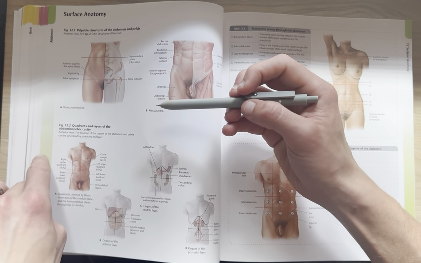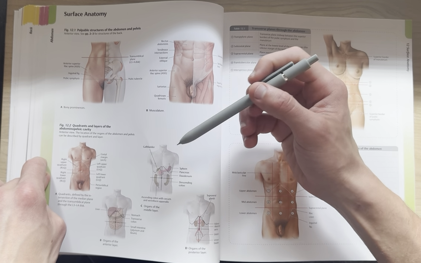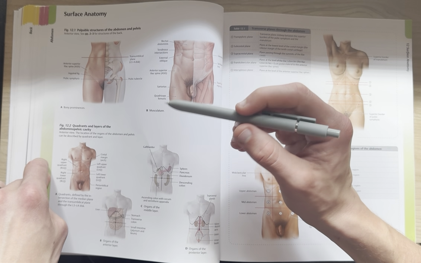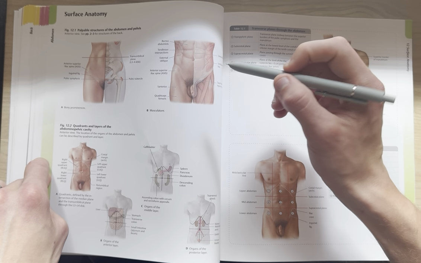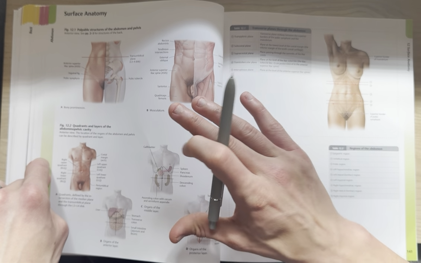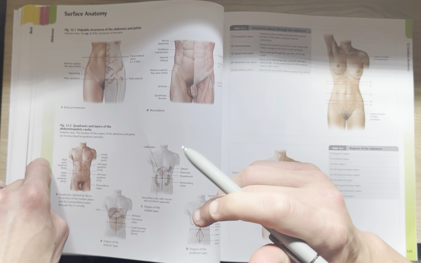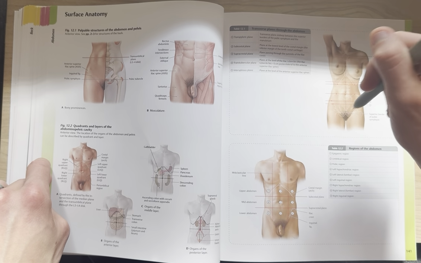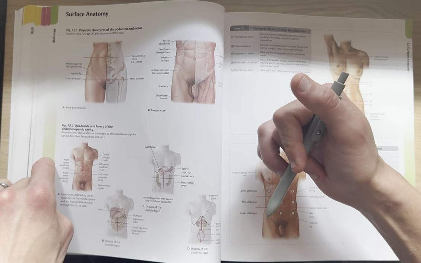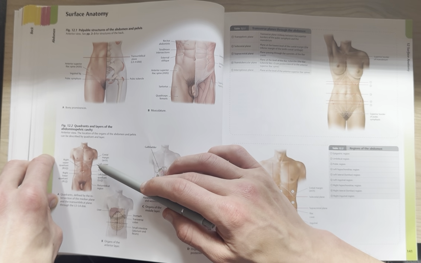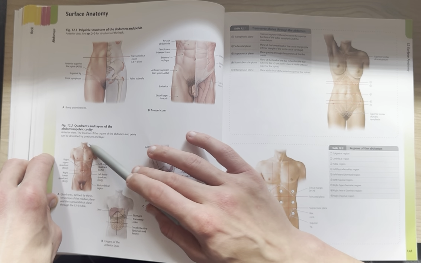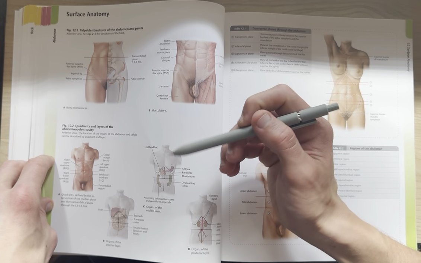Now, when it comes to the abdomen, quadrants are very important because whenever you experience pain in a region of the abdomen, there's so much packed into a small amount of space that it's helpful to break it down by quadrant so that you can very quickly run a differential diagnosis based on what's in the area. So here's our anterior view, and the locations of the organs of the abdomen and pelvis can be described by the quadrant and the layer.